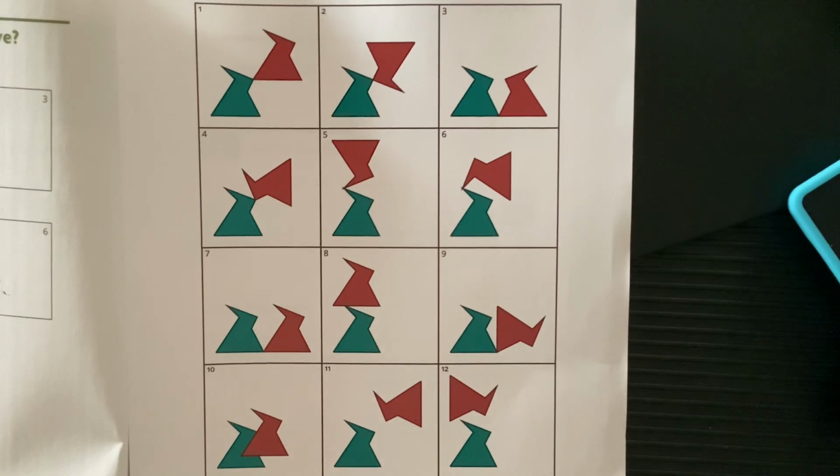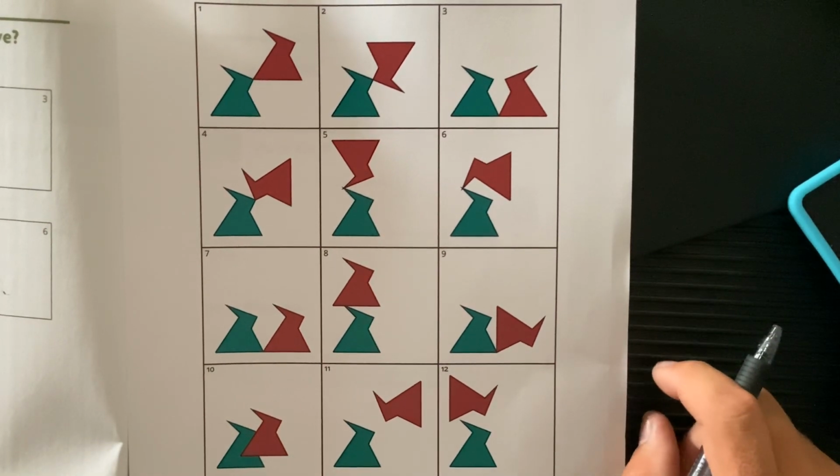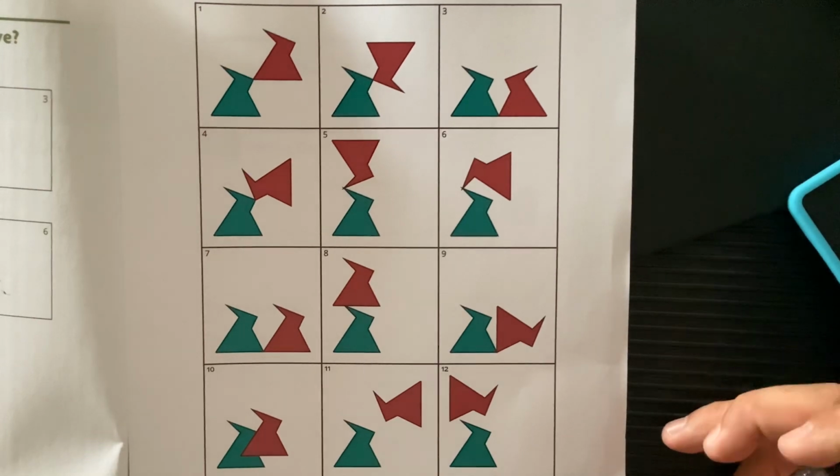All right. What do you think on 1? Go ahead and just shout it out, somebody who's confident.